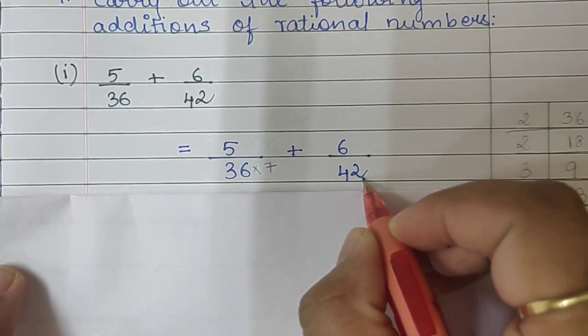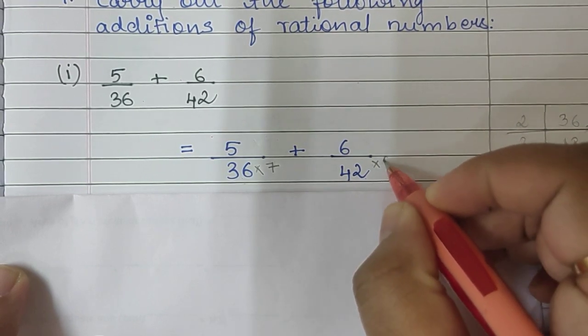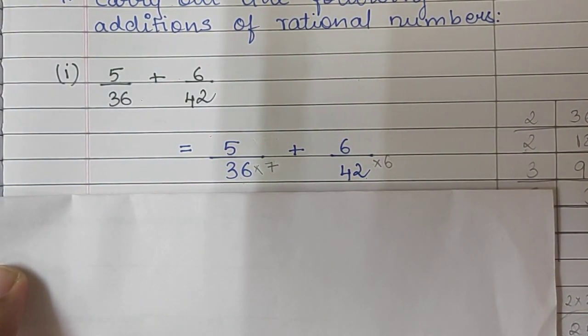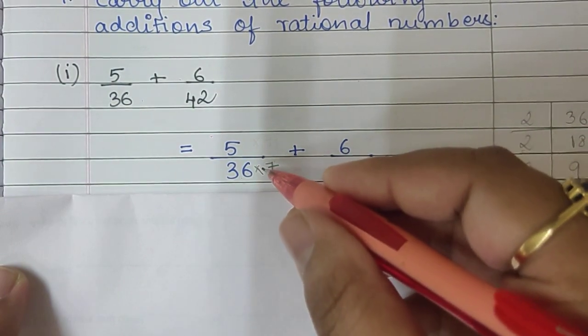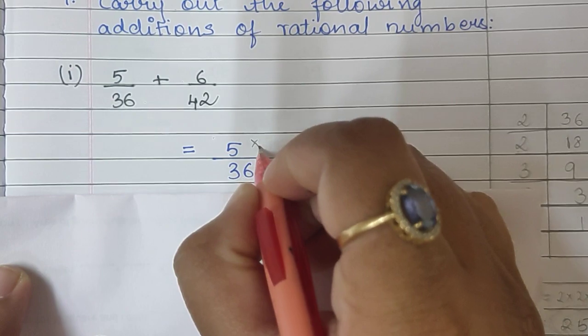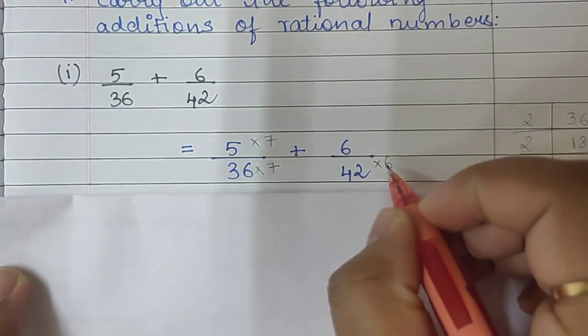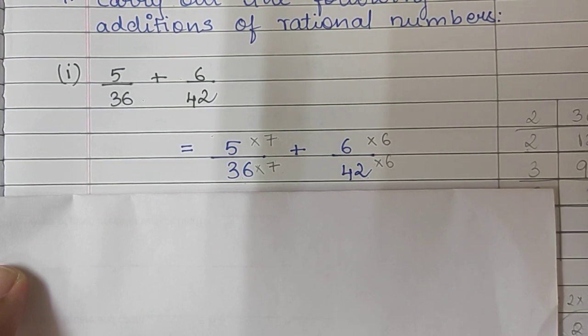To make 42 equal to 252, we have to multiply it by 6. Now whatever we multiply in the denominator, we have to multiply the same thing in the numerator also. So I'll multiply here by 7 and I will multiply here by 6.